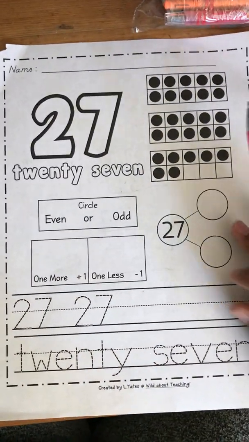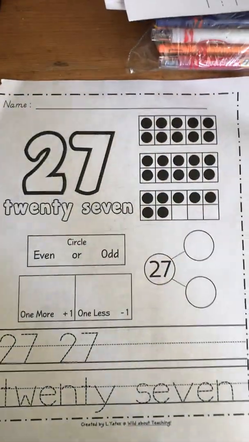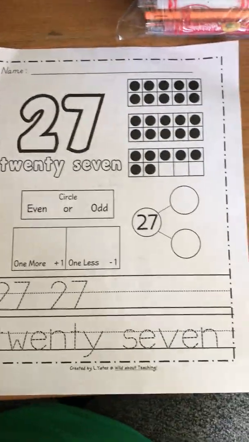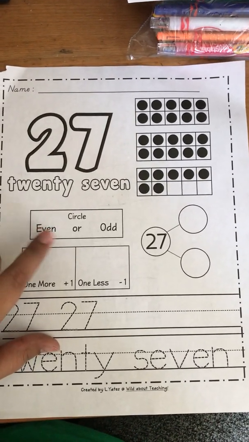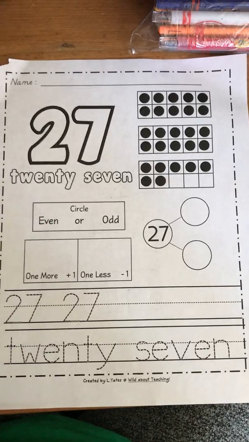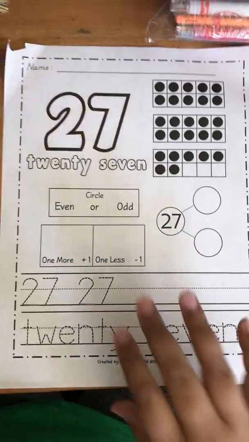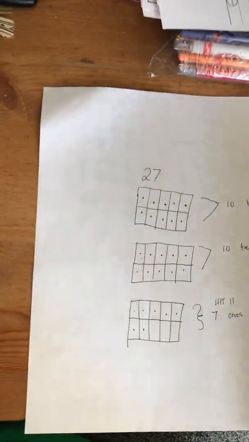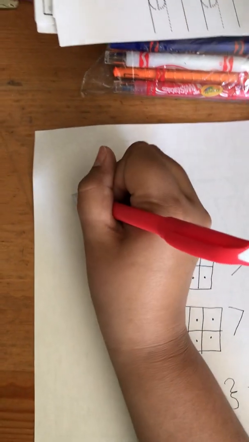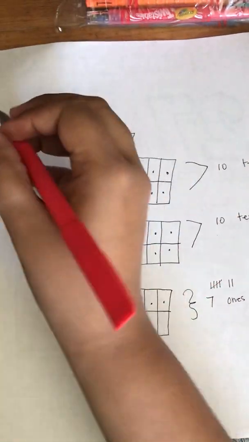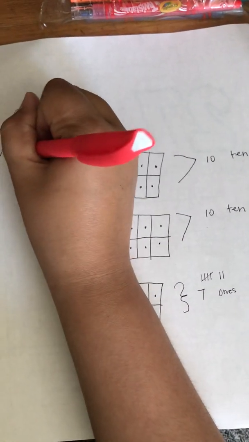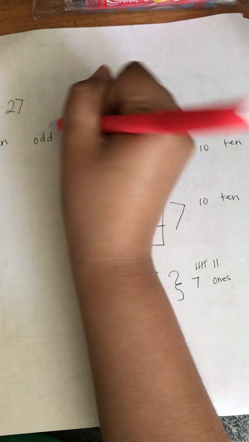Okay, so we are going to go ahead and we're going to check out our even or odd area. Okay, so I'm going to turn my page back around and we're going to look here. Oh, my hand looks really big, sorry. Okay, so if we're working on the number 27, we know even, odd.